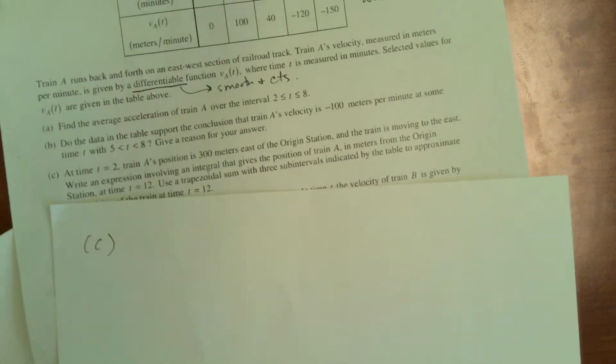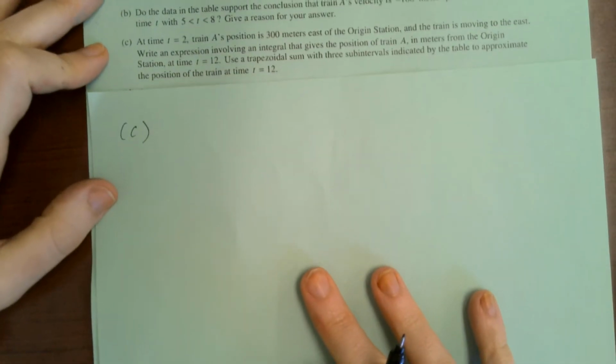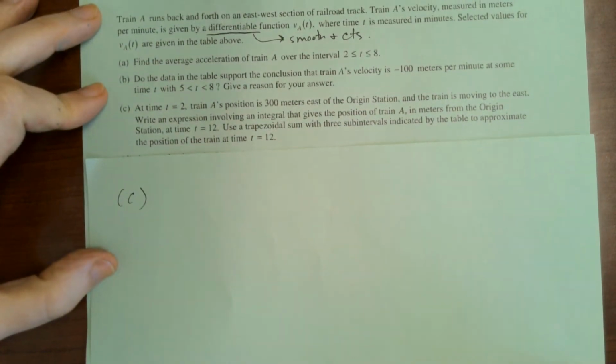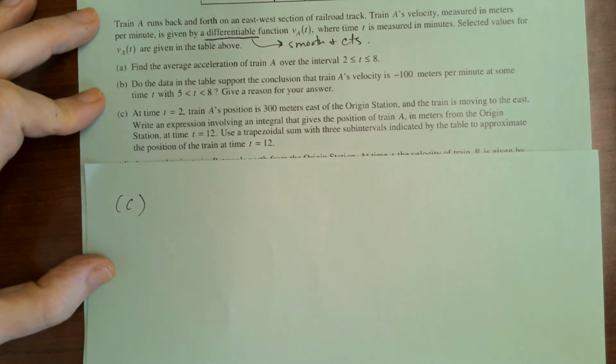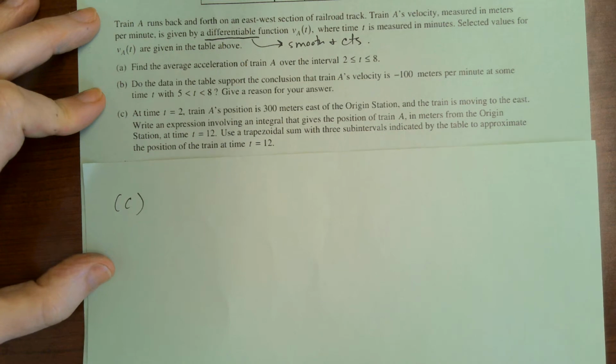All right, now part C. At time t equals 2, train A's position is 300 meters east of the origin station, and the train is moving to the east.